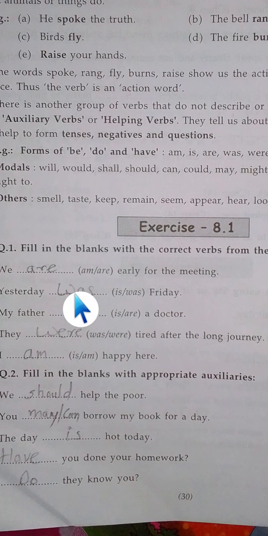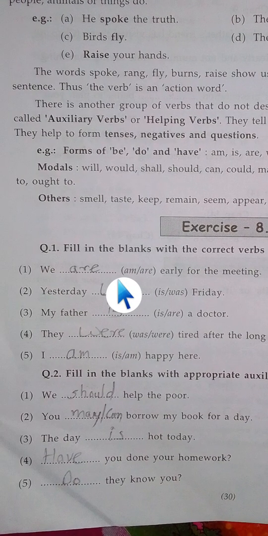We dash early for the meeting. We are. Okay, we are early for the meeting. Why are and why not am? Why not am? Because we use am for the word I. Okay, I am early for the meeting because it is singular. For the singular we use am. Then it is plural. So plural के लिए क्या use करते हैं? Are. So we are using are. We are early for the meeting.